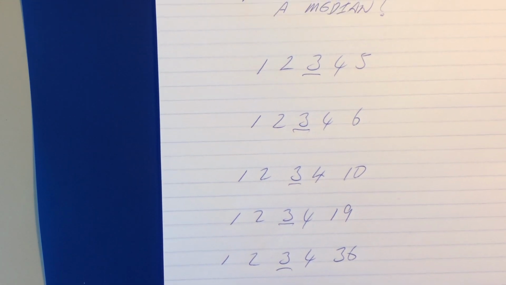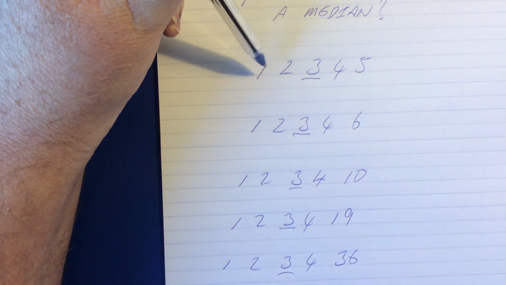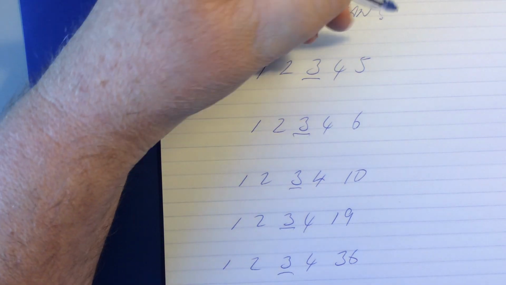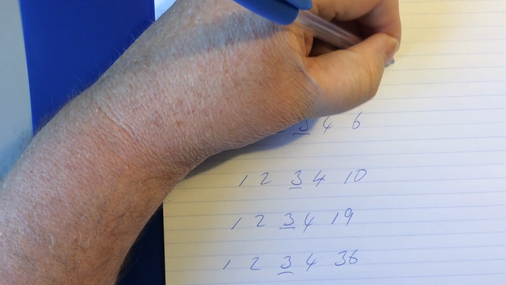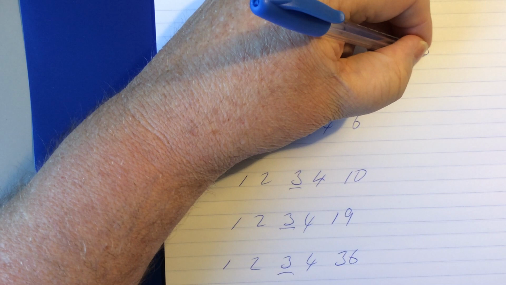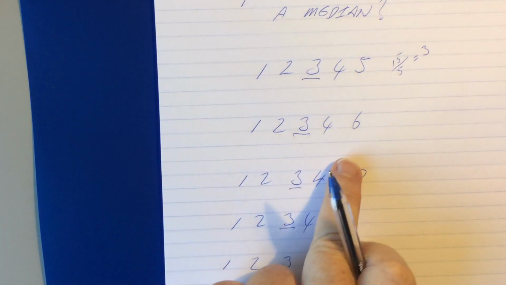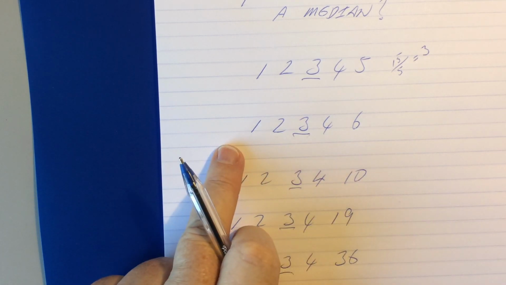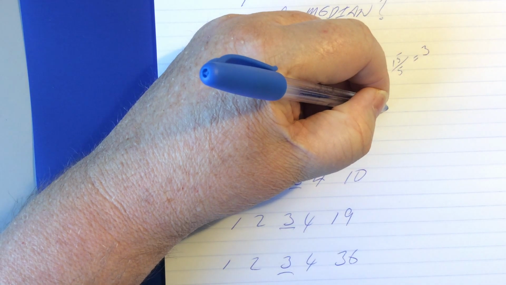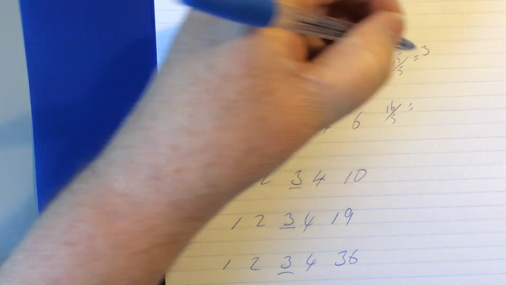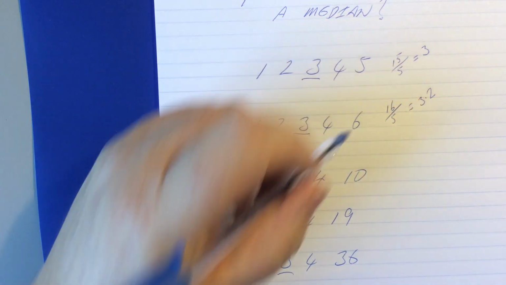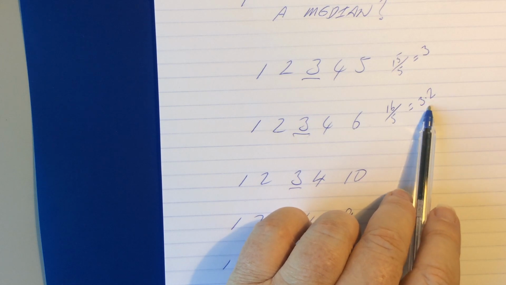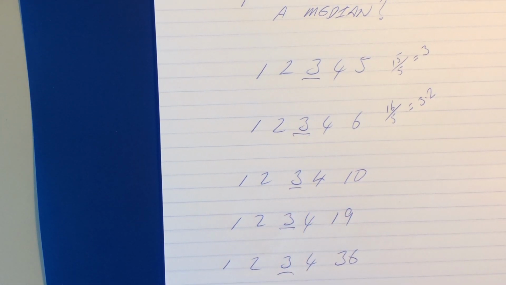Now, let's see what happens when we start calculating means. So the mean of this set of data is 3. 15 divided by 5. So 15 over 5 equals 3. That's the mean. Now, I've changed one number. This will add to 16, and 16 divided by 5 is 3.2. Okay, so we can already see that this number and this number are diverging. But it's not a serious divergence.